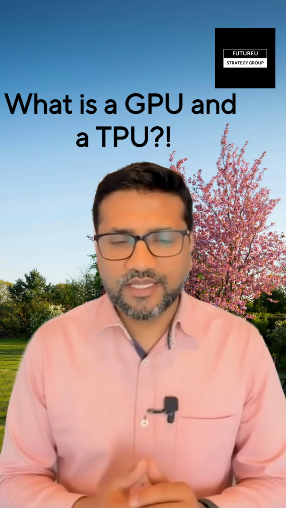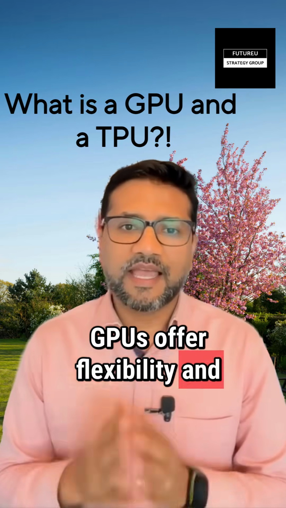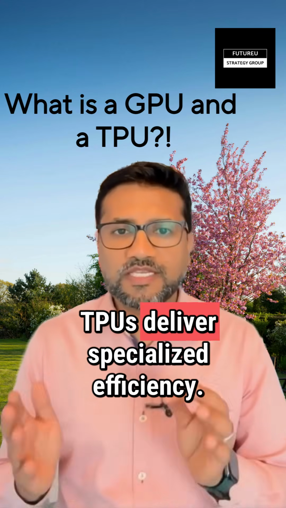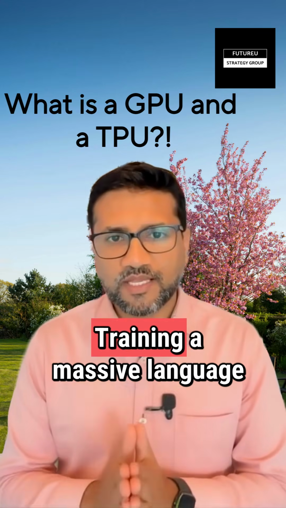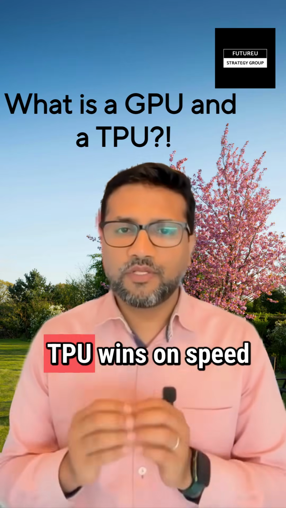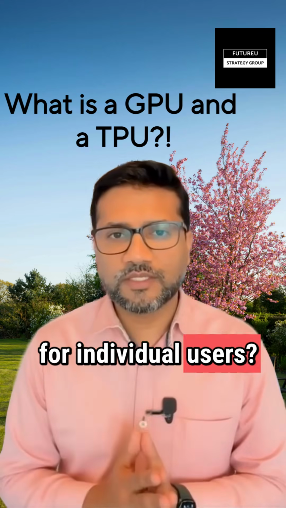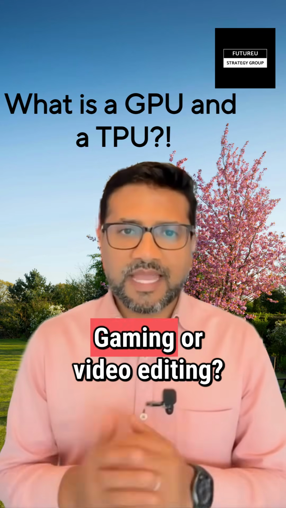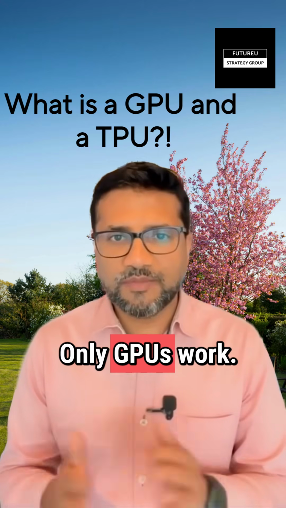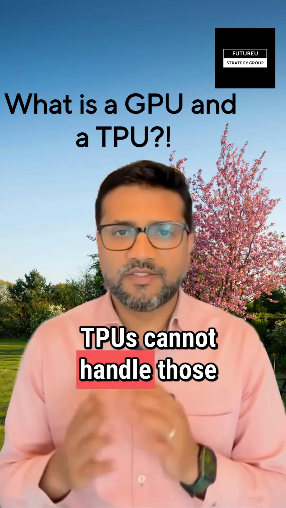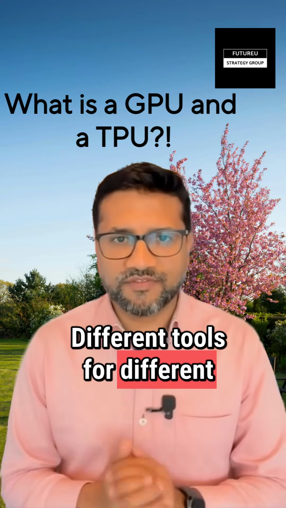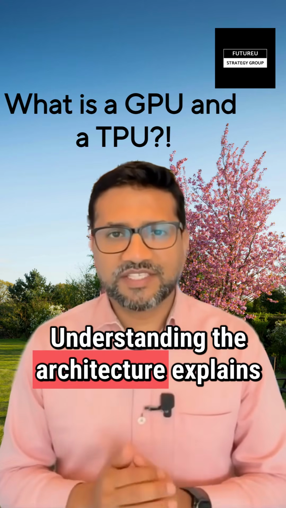So what's the verdict? GPUs offer flexibility and responsiveness. TPUs deliver specialized efficiency. Training a massive language model, TPU wins on speed and cost. Running a real-time chatbot for individual users, GPU responds faster. Gaming or video editing, only GPUs work. TPUs cannot handle those tasks. Different tools for different jobs. Understanding the architecture explains why.